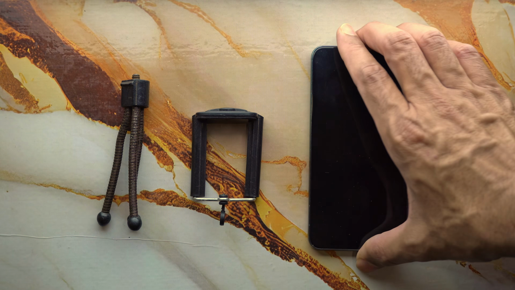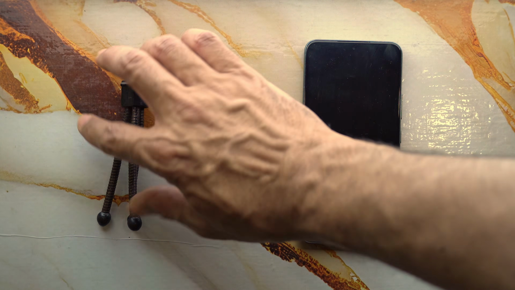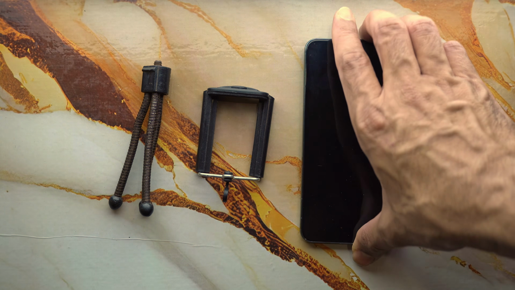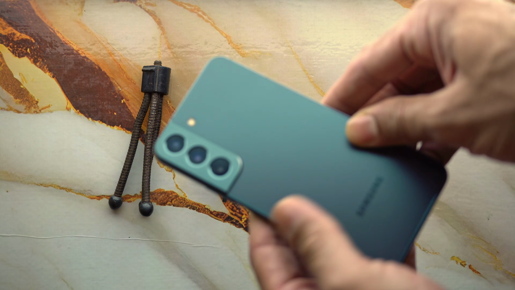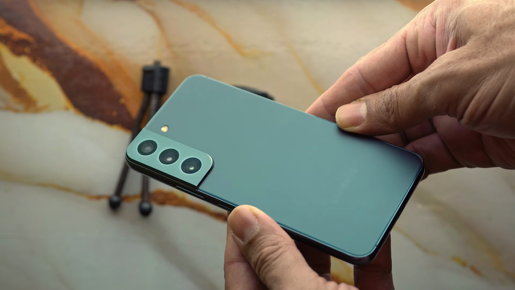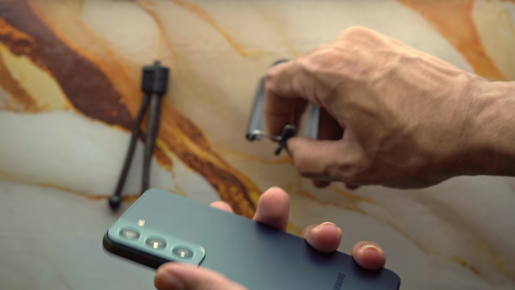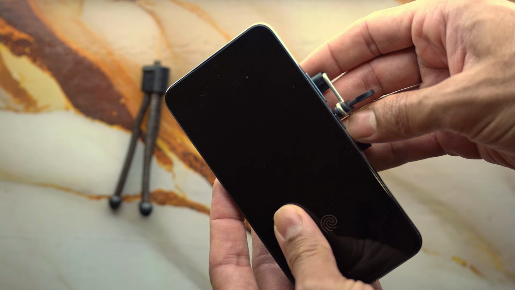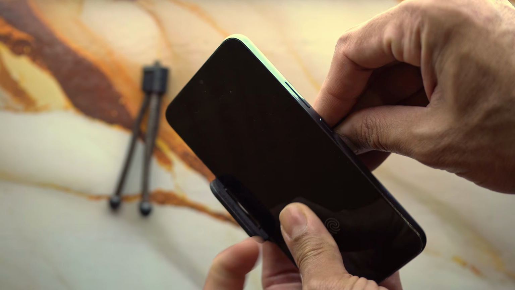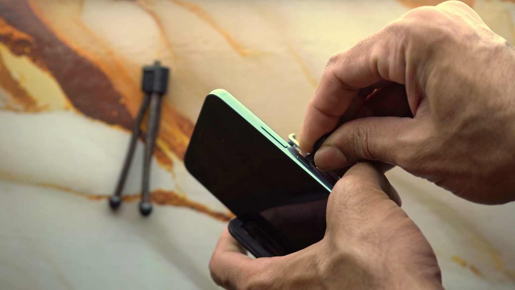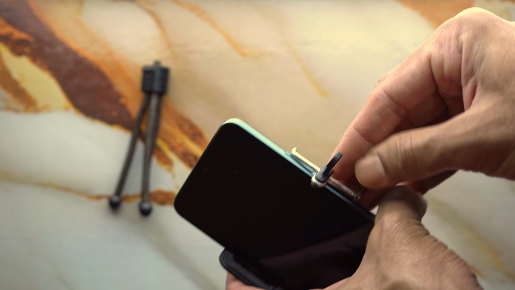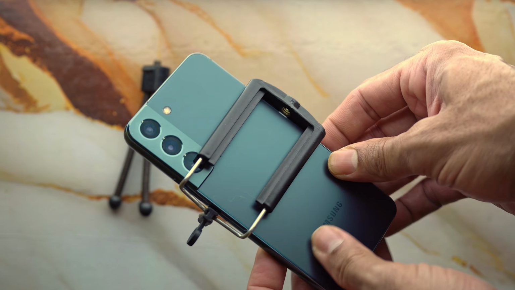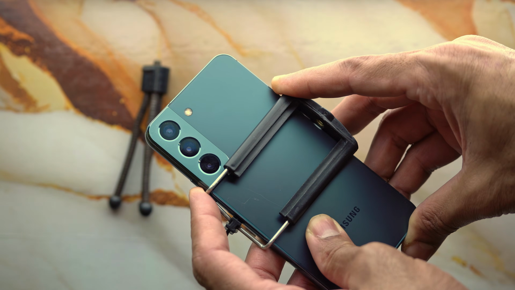How to shoot Milky Way time-lapse using Samsung S22 or any other phone that has capability to shoot in RAW or Pro mode. This is my gear that I use to shoot the Milky Way time-lapse. This is Samsung S22, a phone holder and a small tripod. Attach the mobile phone to the phone holder and then to the tripod.